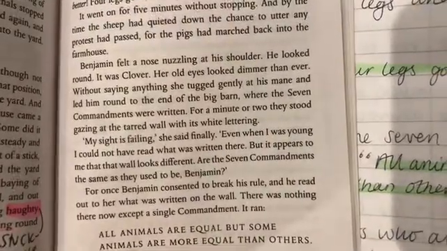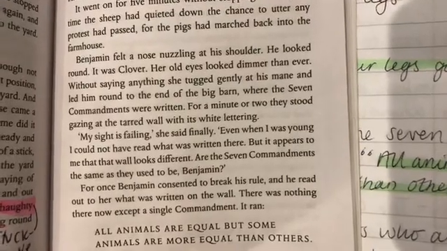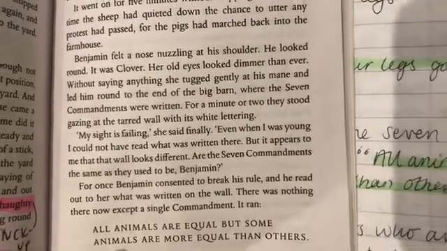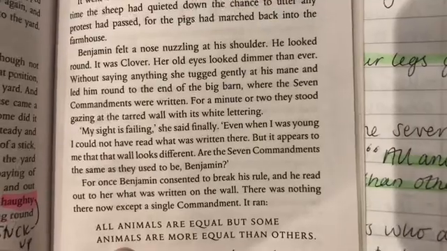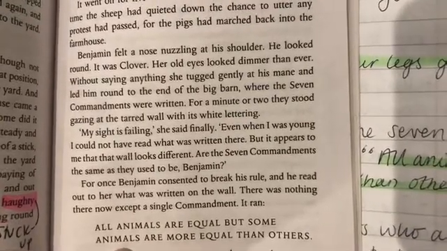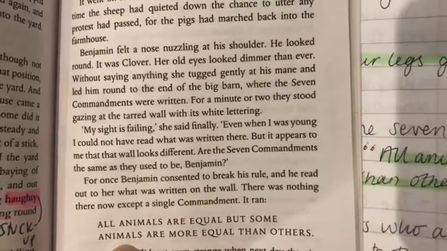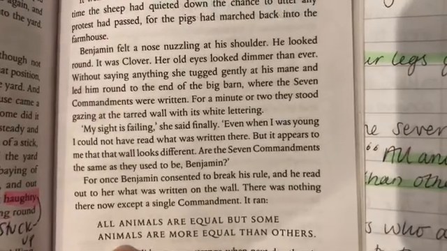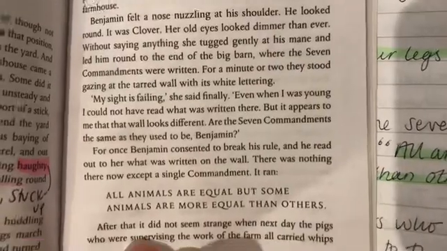Benjamin felt a nose nuzzling at his shoulder. He looked round. It was Clover. Her old eyes looked dimmer than ever. Without saying anything, she tugged gently at his mane and led him round the end of the big barn where the 7 commandments were written. For a moment or 2 they stood gazing at the tarred wall with its white lettering.